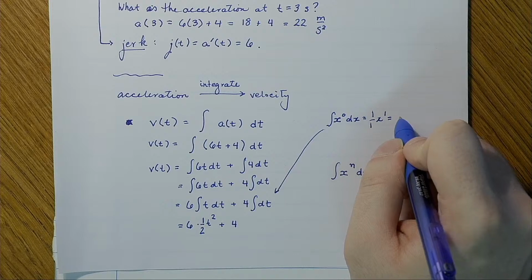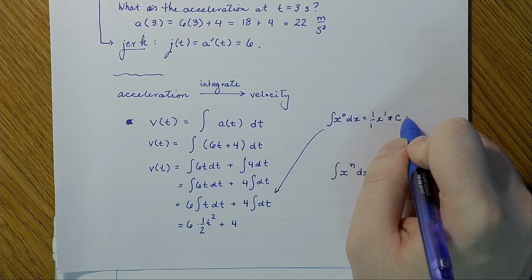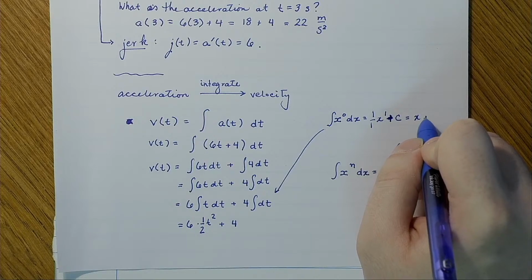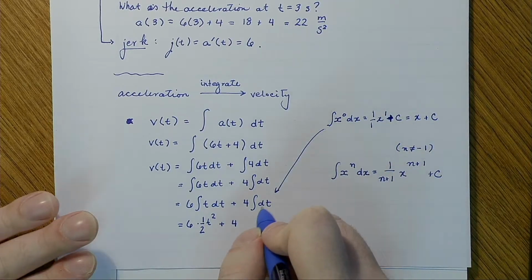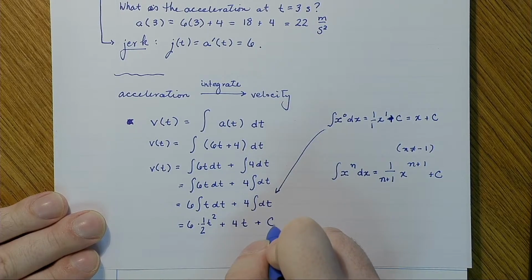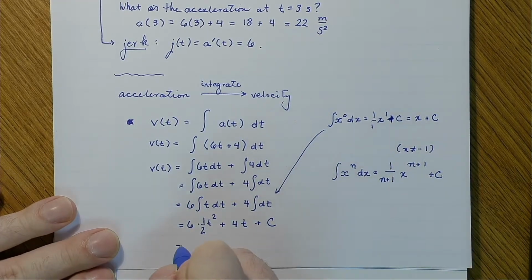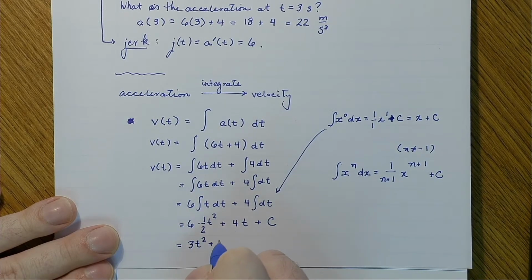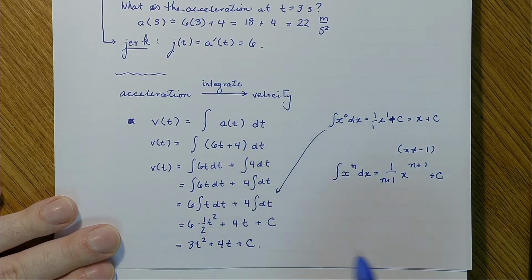So I'm still left with x to the 1 plus c. In this case, I'm using dt, so that's t plus a constant. And then I have 6 divided by 2 is 3t squared plus 4t plus a constant.